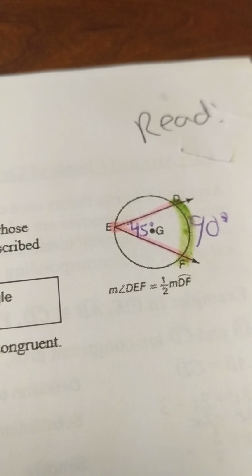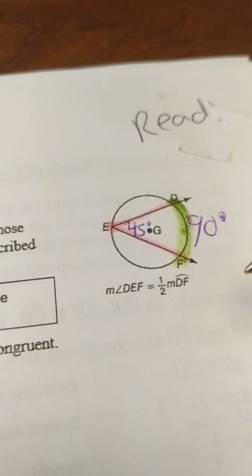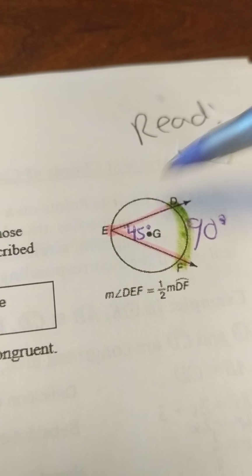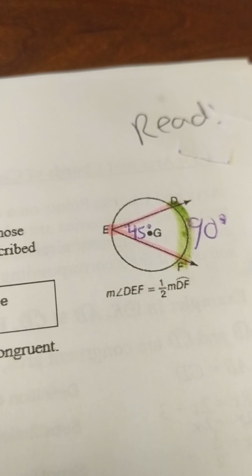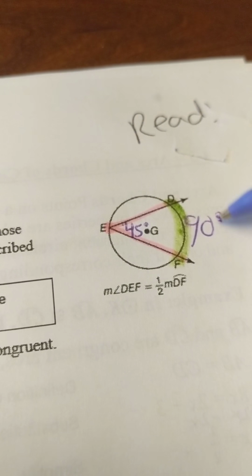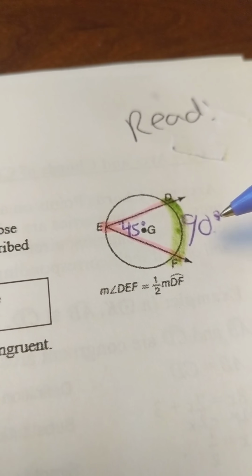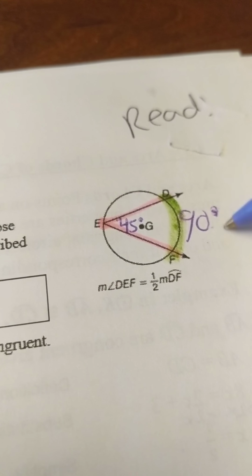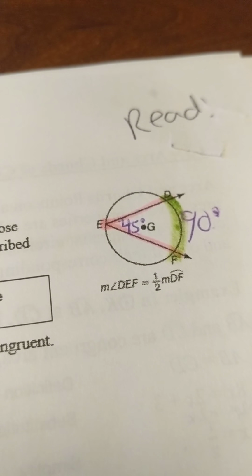It's 45 degrees. So you guys are going to be working on a lot of problems that have to do with that relationship of knowing that if the angle is 45, you double it to get the arc, or if the arc is given, you divide by 2 to get the angle.